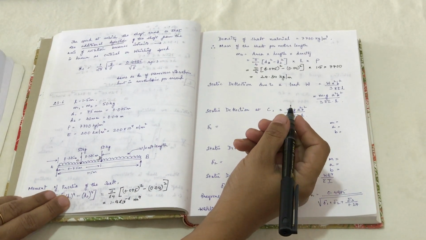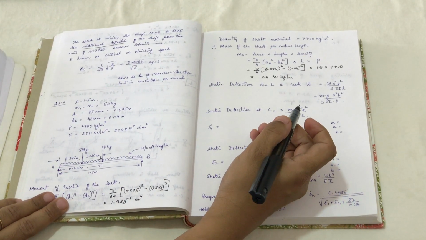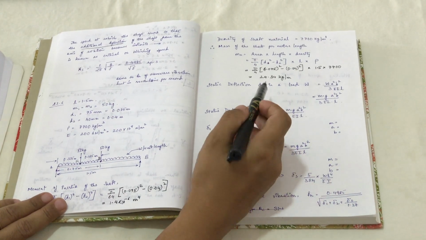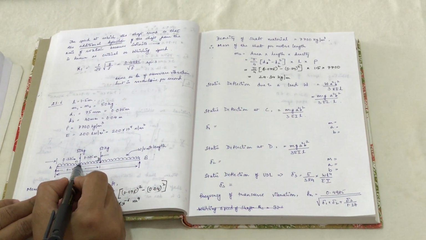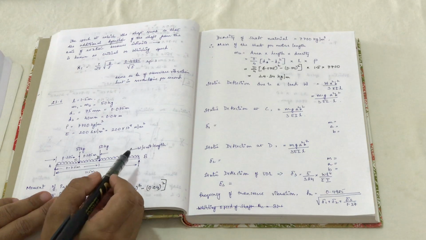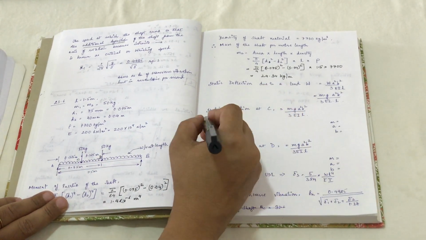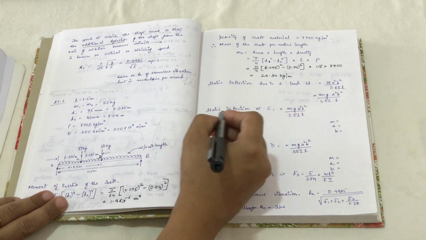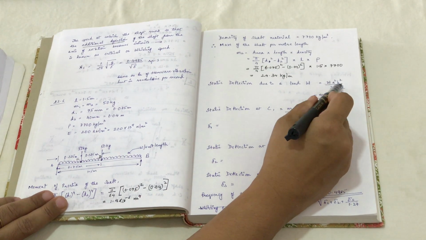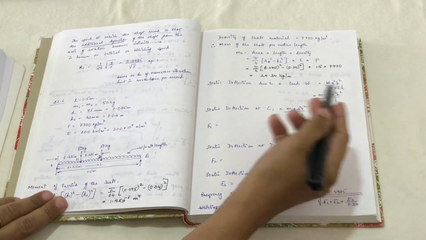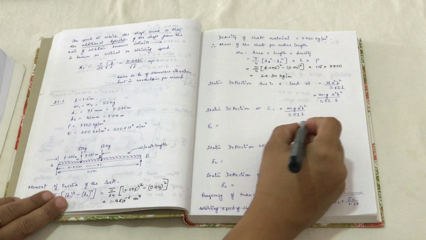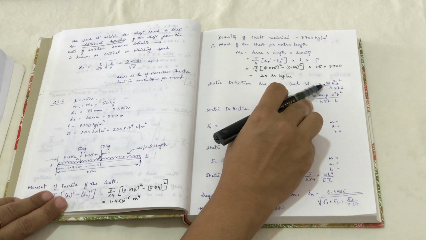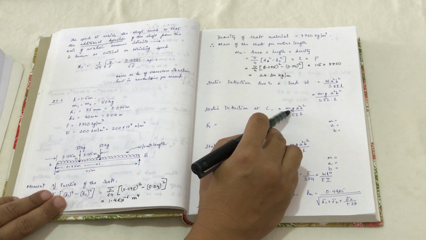Now the next part is to calculate the static deflection of load at C, at D, and the uniformly distributed load. So this will become delta 1 at C. W a square b square by 3EIL, this is the formula which we've used before also. First thing is, W is not given, so we'll take it as mg.